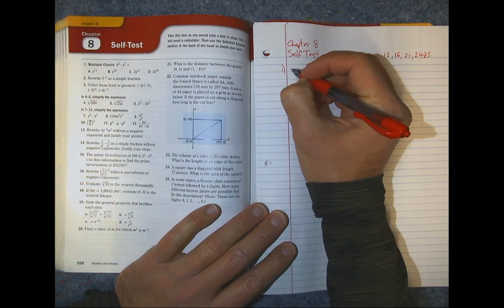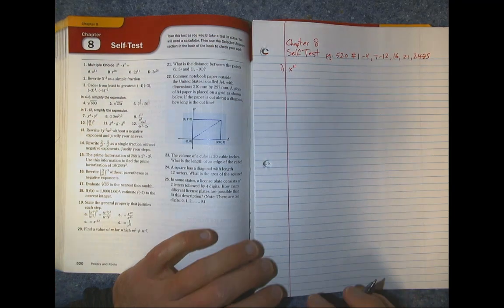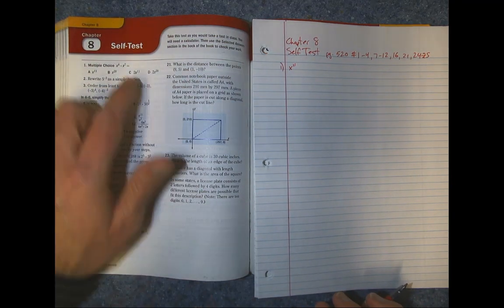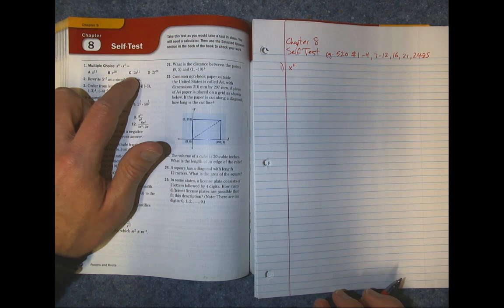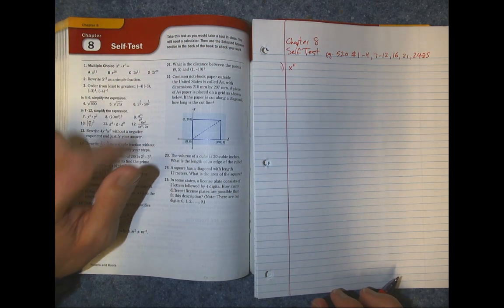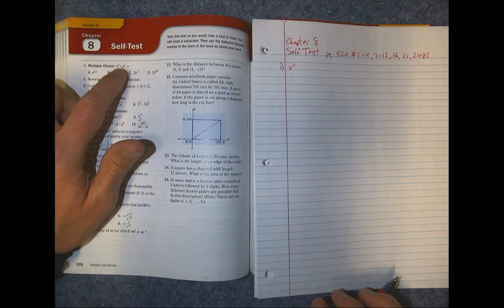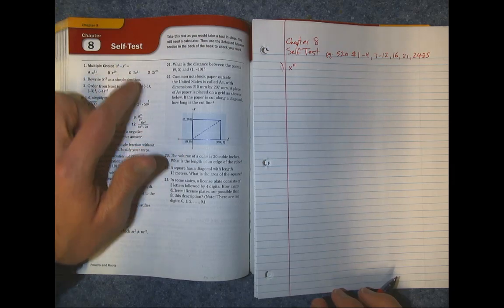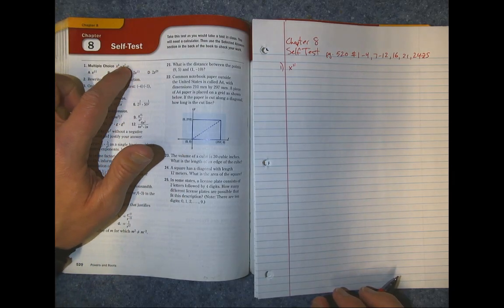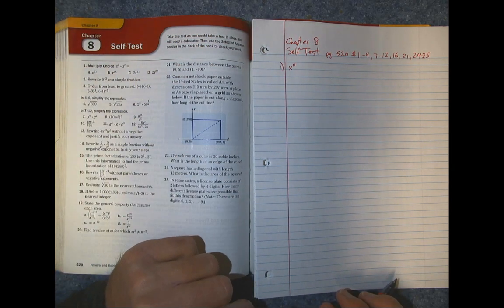This is x to the 11th. We don't multiply them. We don't do anything. We don't add the coefficients. Okay, so you can see A and C. They both have the 11 exponent, but here they added the coefficients of 1 and 1 to get 2. That doesn't make sense. Coefficients are multiplied, 1 times 1. Exponents are added. So it's x to the 11th.